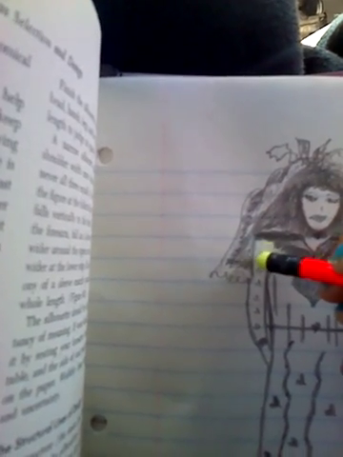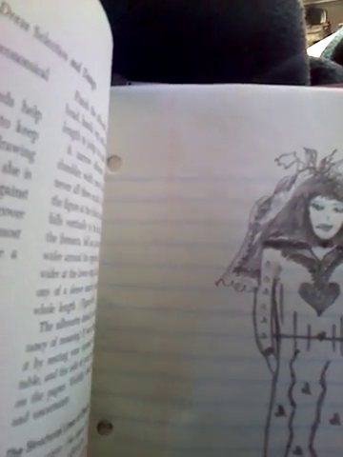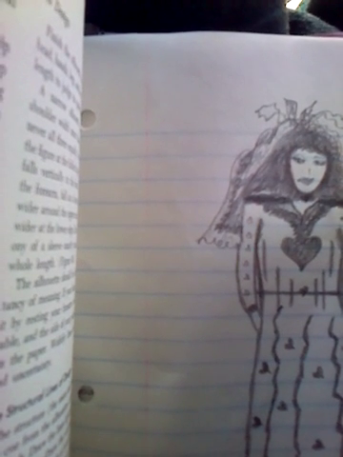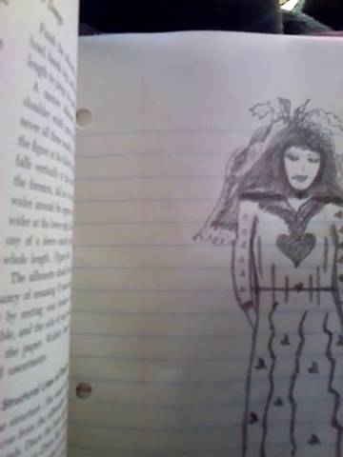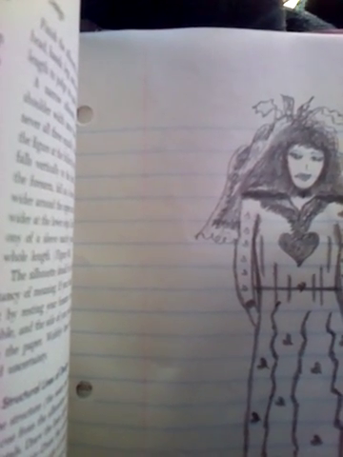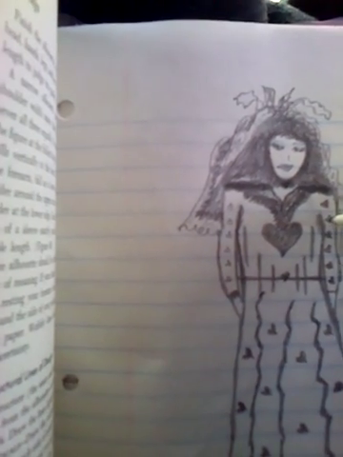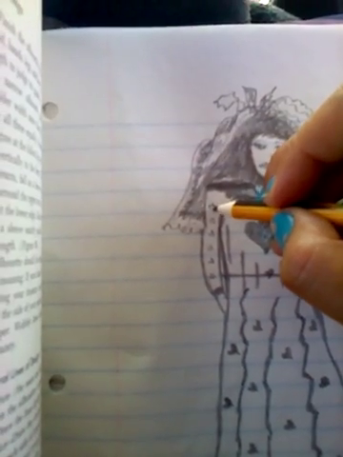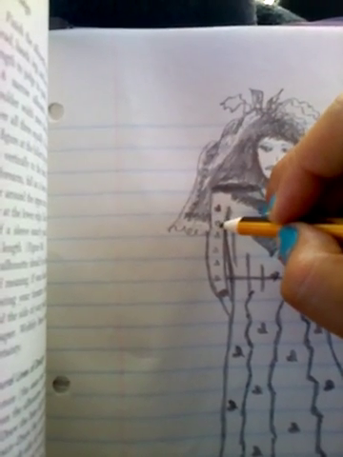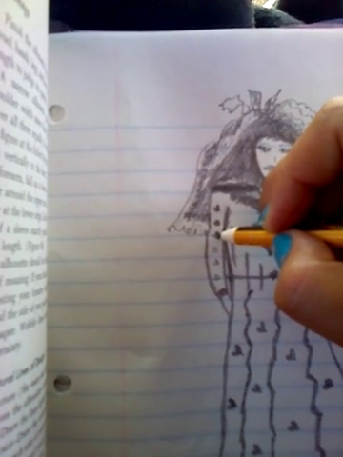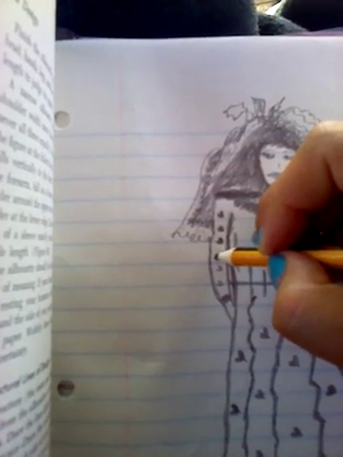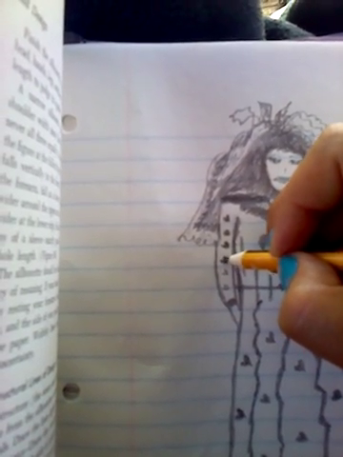I'm trying to think if that's correct. So erasing definitely makes a smudge effect. And then the heart.